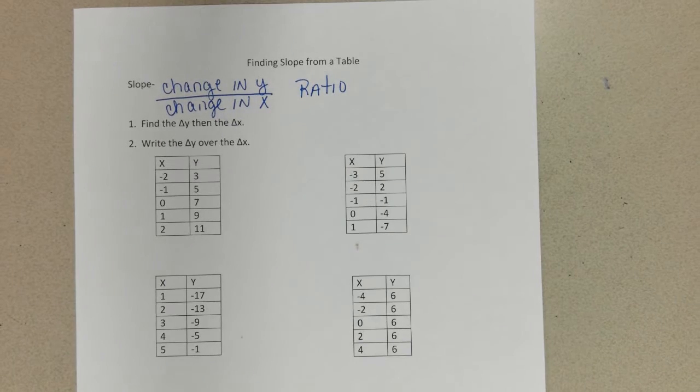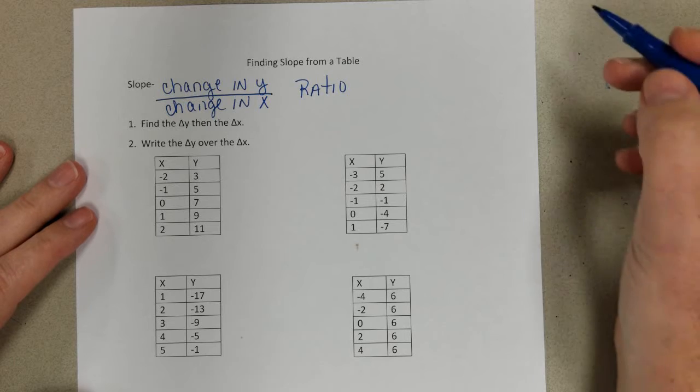Whoops. There we go. Sorry about that. I think it refocuses every time I put my hand underneath it.